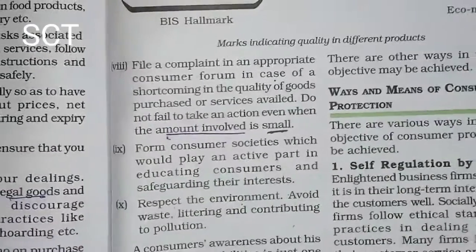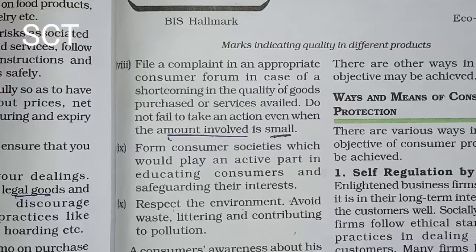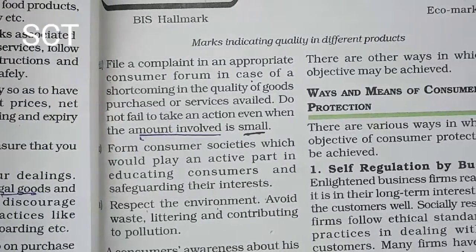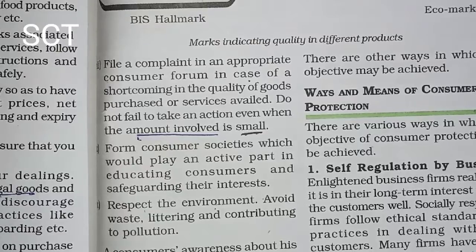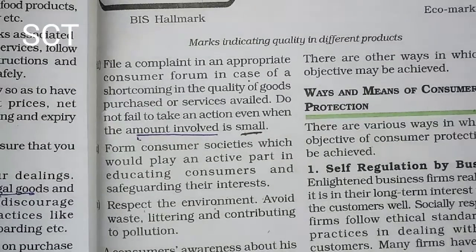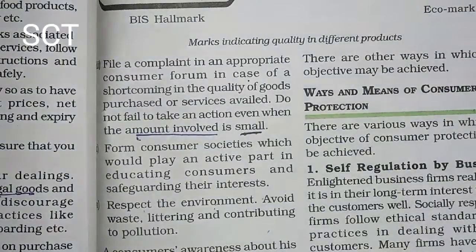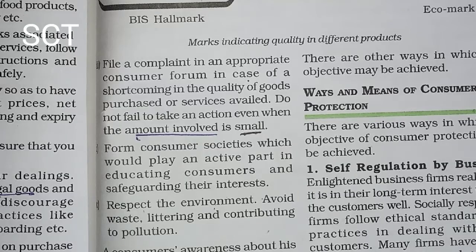The 10th responsibility: respect the environment, avoid waste, littering, and contributing to pollution. So it is the responsibility of the consumer to keep in mind the safety of the environment. That is, during the purchase of the product, during the usage of the product, and after the usage of the product, the consumer should ensure that because of the product or service which he has purchased and availed, he is not causing any damage to the environment.